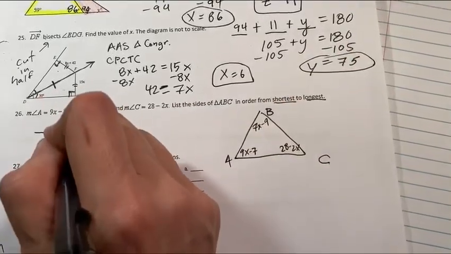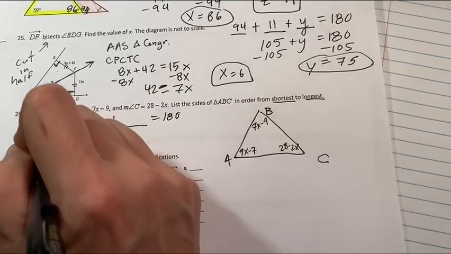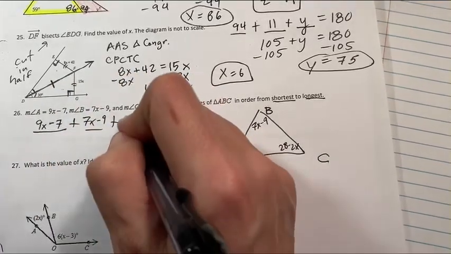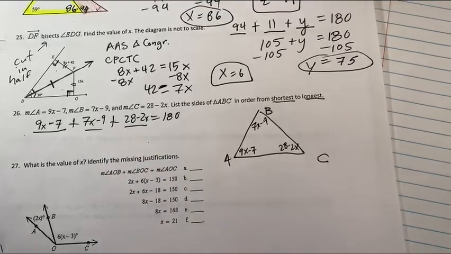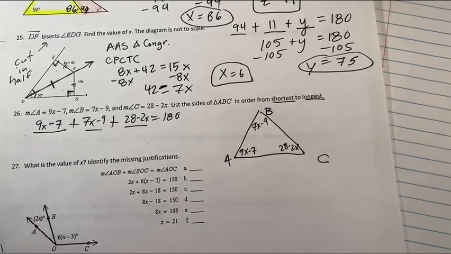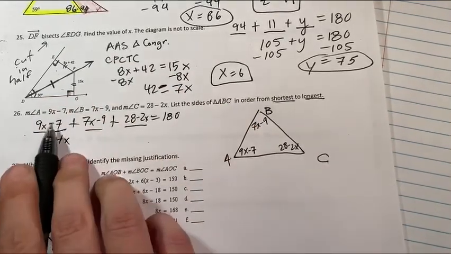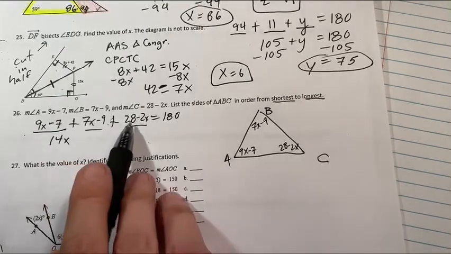Well, we know all 3 angles have to add up to 180. So angle A plus angle B plus angle C adds up to 180. So let's combine all these. So we have a 9x plus a 7x minus a 2x, so that'd be 14x. We have a negative 7 minus a 9 plus a 28.